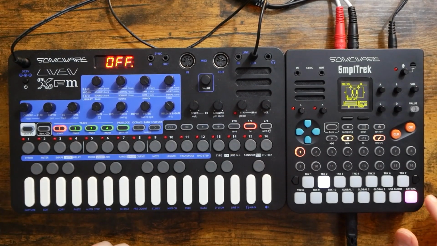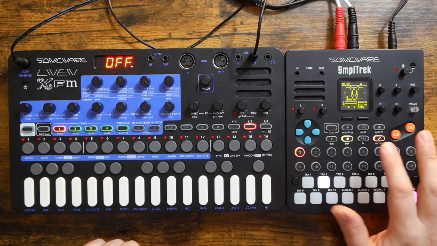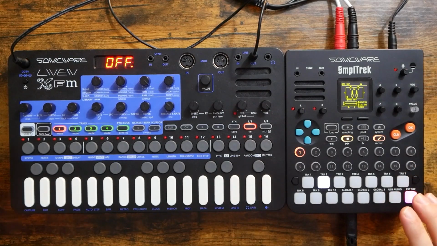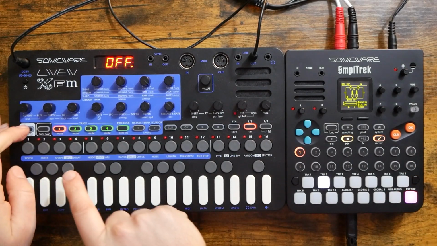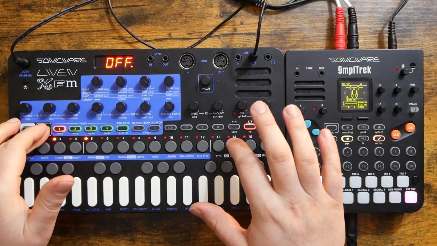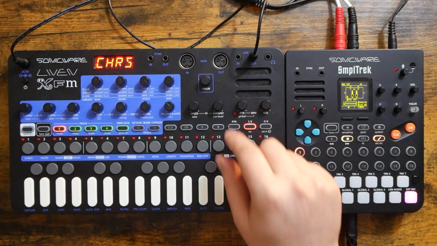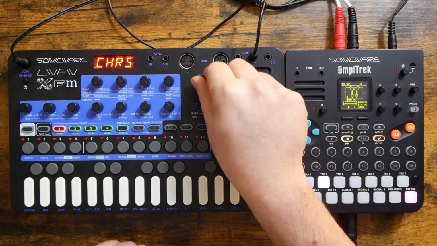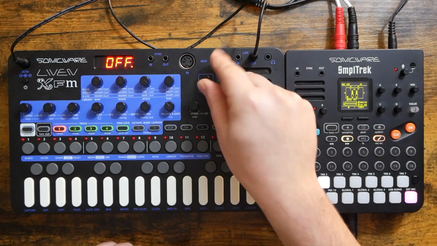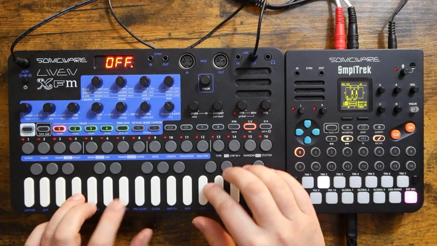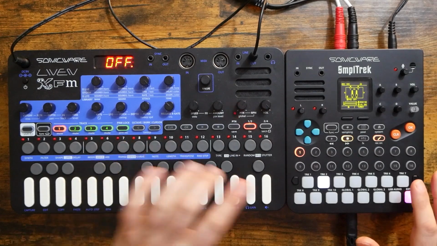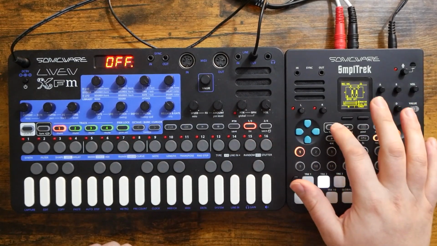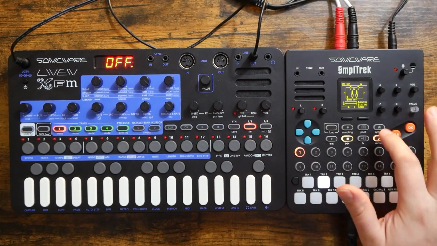Now we can hear it, and it actually sounds like we already have some sort of effect on there too. So I'll need to take a peek at that. Really quick on the XFM, I'm going to hold function and press the effects button. Oh, I do have chorus on. Let's go ahead and turn that off. There we go. Now we have no effects coming out of the XFM. Let's take a peek at the effects screen now on the SmplTrek.